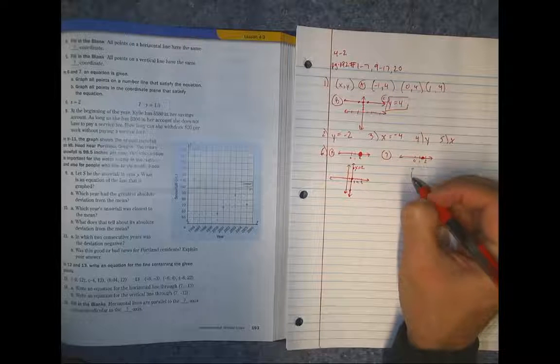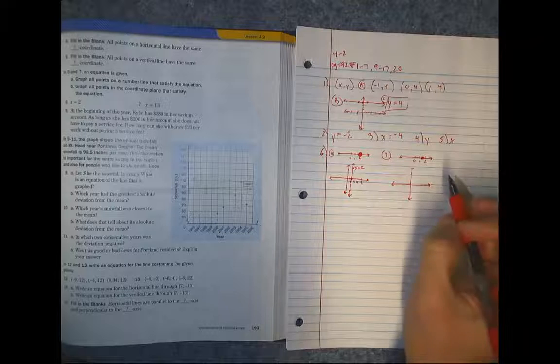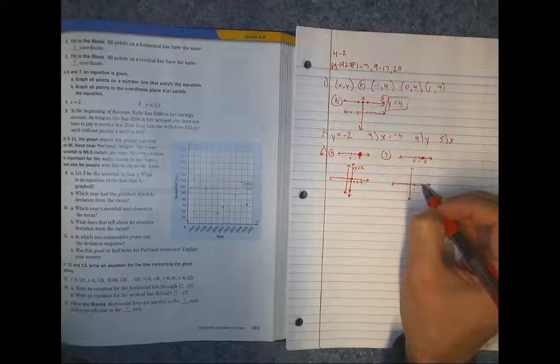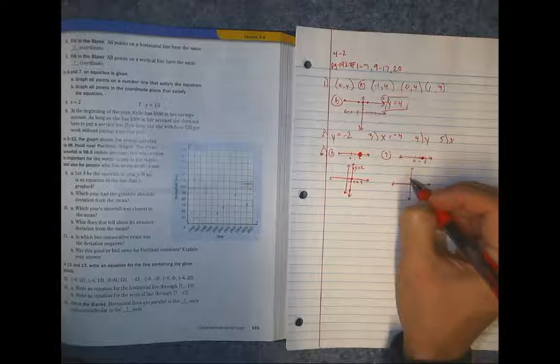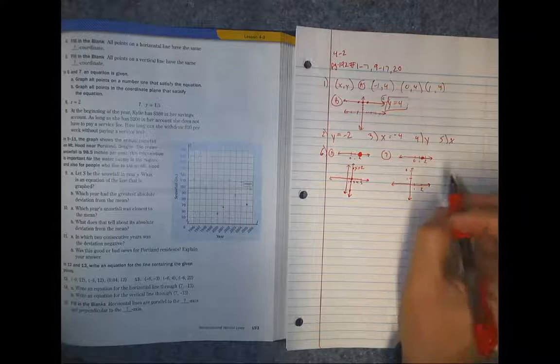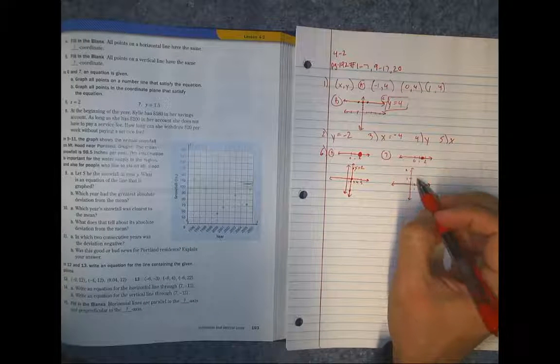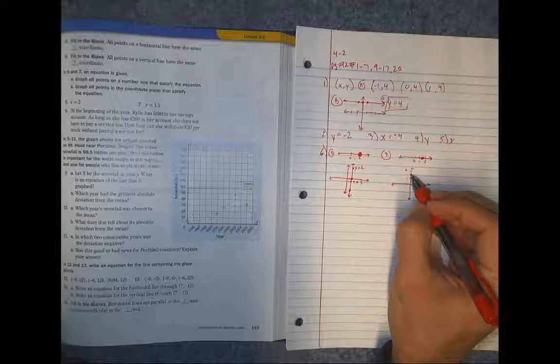Now on a coordinate plane, there's an infinite number of points that have 1.5. So here's 1, here's 2, here's 1, here's 2. Gotta be careful now. This one says y equals, so we're going to where y equals 1.5, not x. So y equals 1.5 right here.